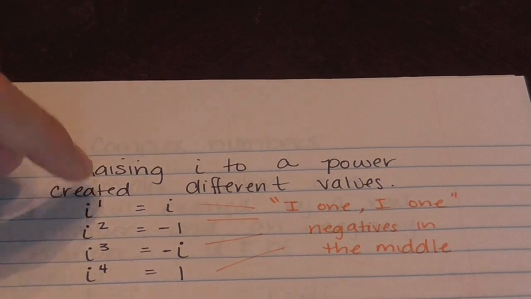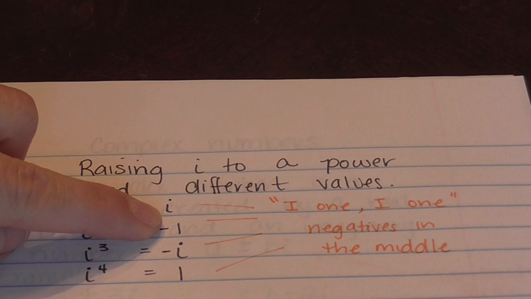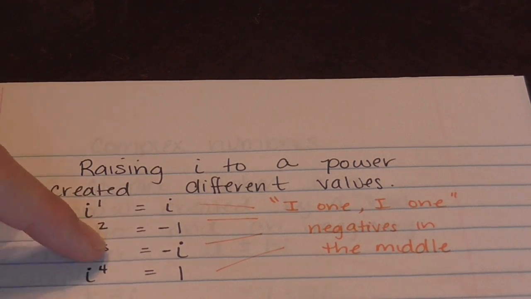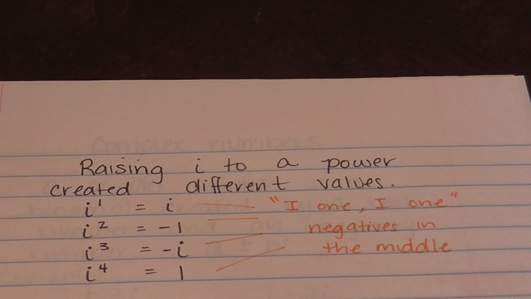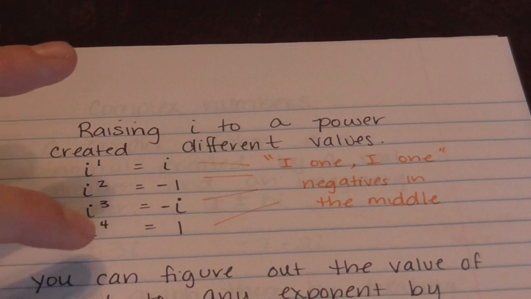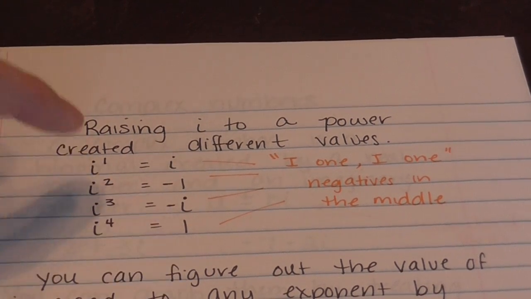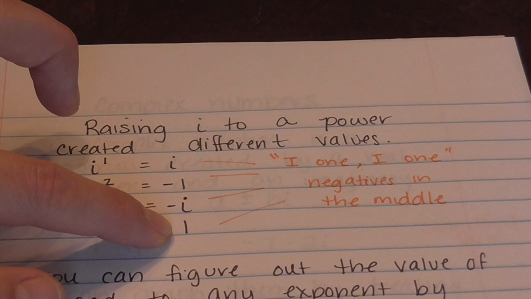But i to the first is obviously just i, okay? i squared is negative 1. i cubed is negative i, because I took that negative 1 and multiplied it times i, because 2 plus 1 is 3, okay? And then i to the fourth is positive 1, because that's i squared times i squared, so negative 1 times negative 1 is positive 1.